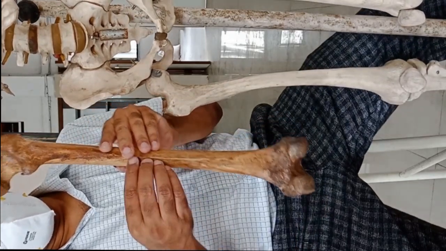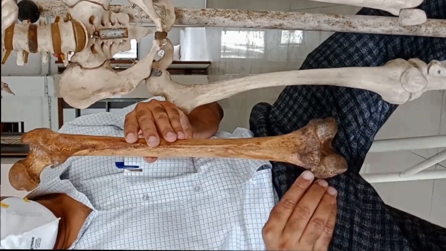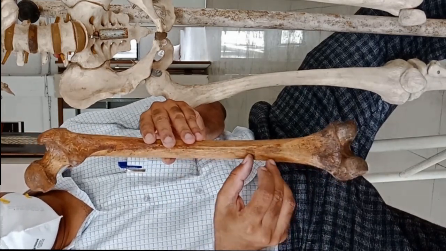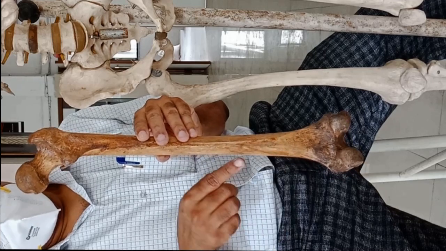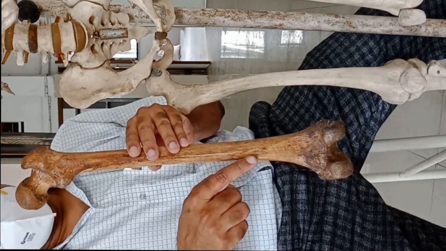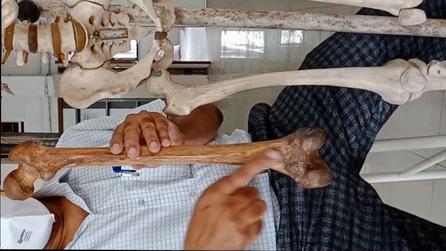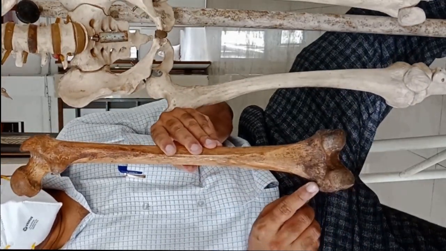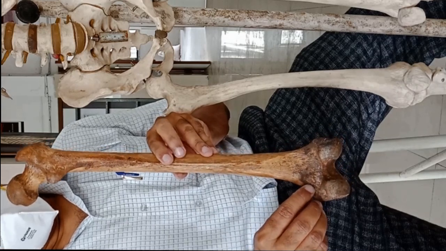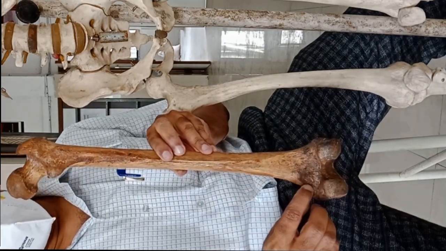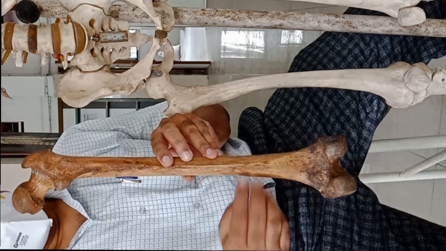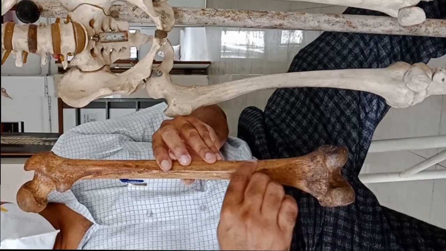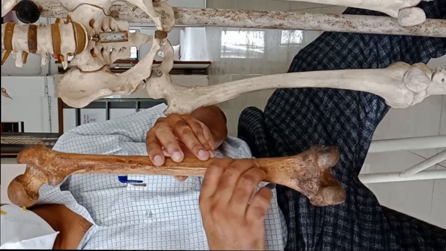So where the adductor magnus is attached from here to the posterior, in the posterior compartment, it is giving a gap here for allowing the femoral artery and vein to come to the popliteal fossa. So we can see here the medial supracondylar line, where the medial intermuscular septum is attached, and the lateral supracondylar line, where the lateral intermuscular septum is attached.